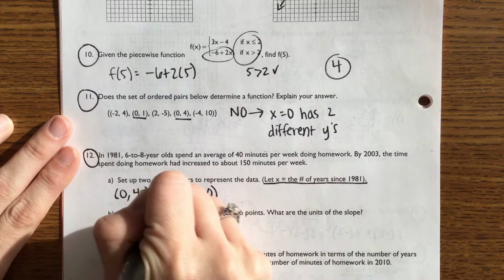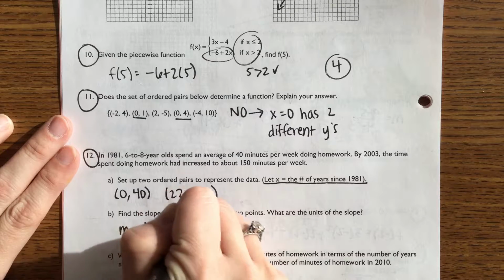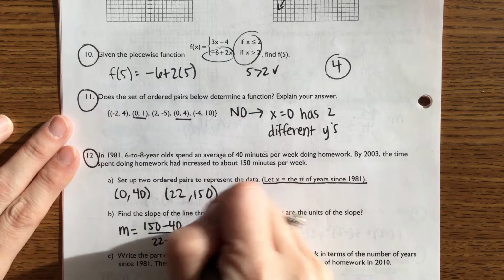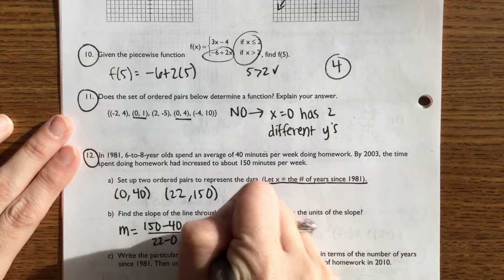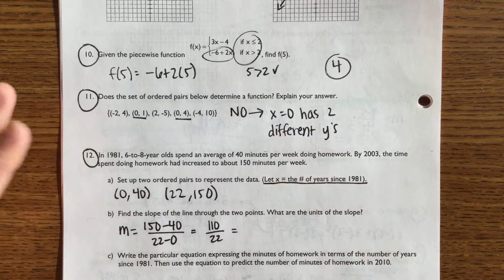Slope is going to be y minus y, so 150 minus 40 over x minus x. So this ends up being 110 over 22. Anybody happen to know what 110 divided by 22 is? It is 5.